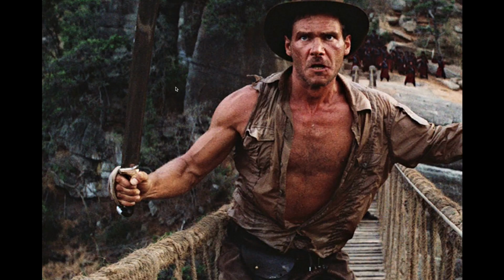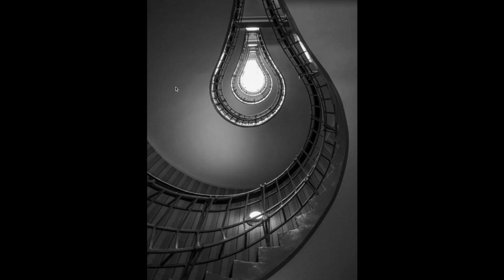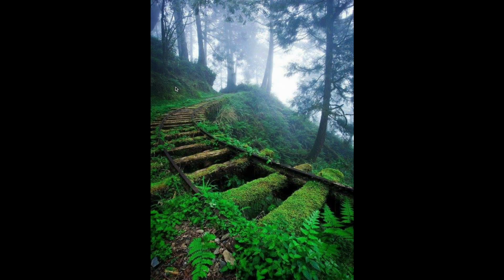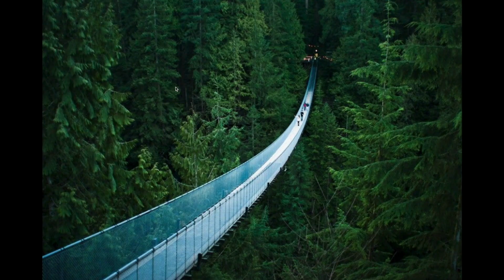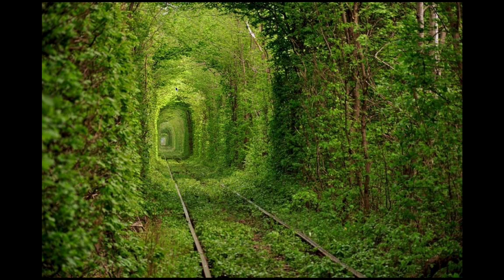Or here's another bridge from another movie still, and another movie still from Indiana Jones on the bridge, leading us to the main character of Indiana Jones. Or the leading lines of the stairwell, leading us from left and going in a circular pattern. Or even the leading lines of the railroad track, and a bridge, and more leading lines of the track.